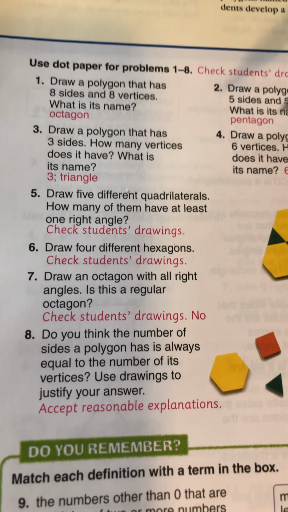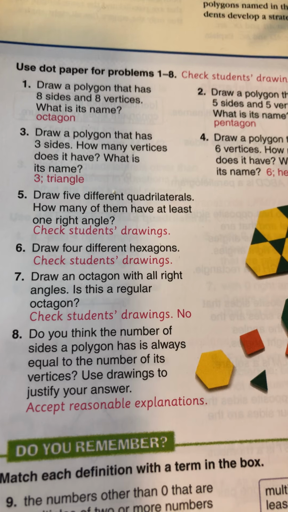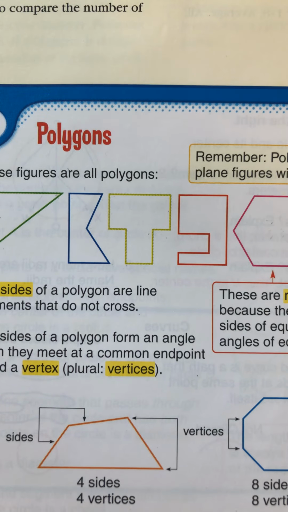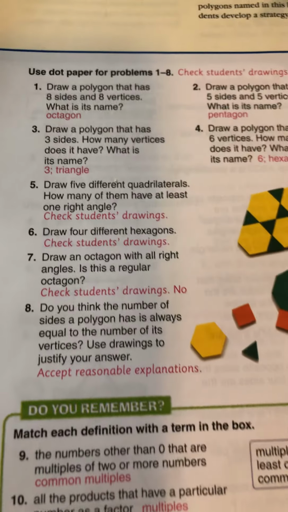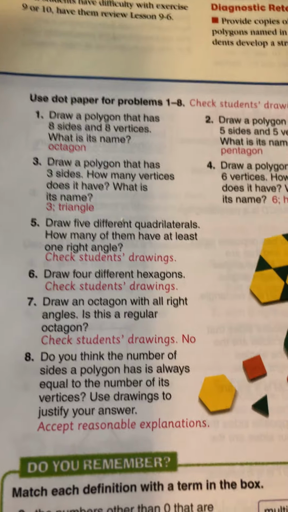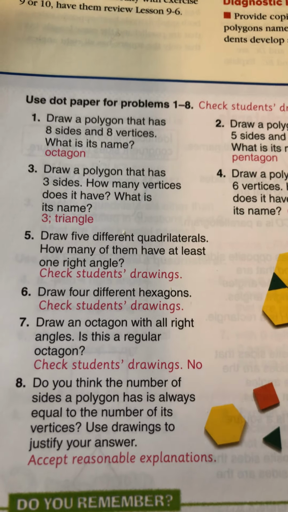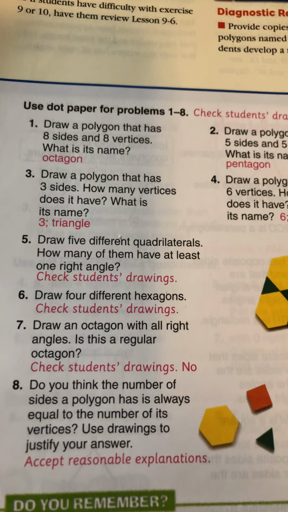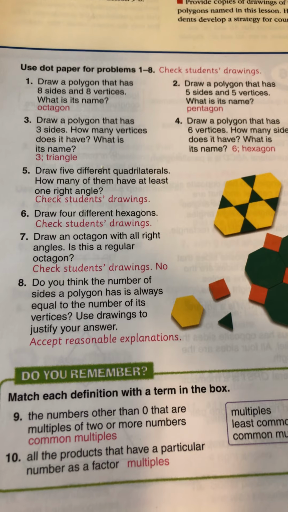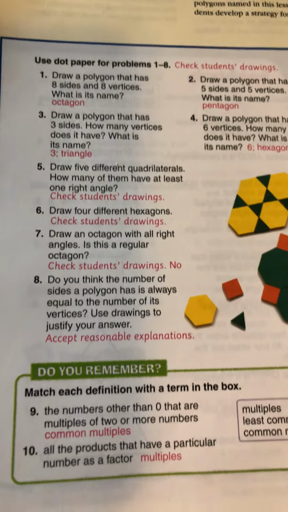You can draw hexagons in different ways by making your lines go differently, just like they did over here in some of these polygons. But the important thing to remember is that a basic polygon is going to have the same number of sides and angles, and a regular polygon, those sides and angles are equal. Okay, so that is pretty much it for polygons today.